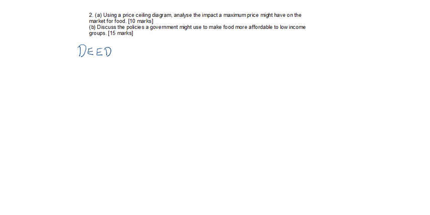Okay, so remember, we need to do the definition. We need to give an explanation, give an example, and draw a diagram 95% of the time. Okay, so clearly we need to draw a diagram because it tells us to. So first of all, we need to define what a price ceiling is. So we need to define price ceiling.